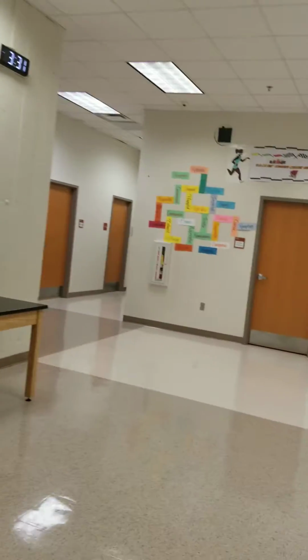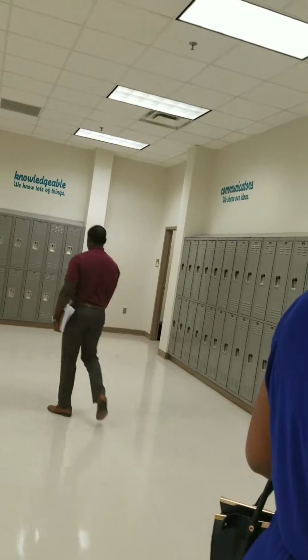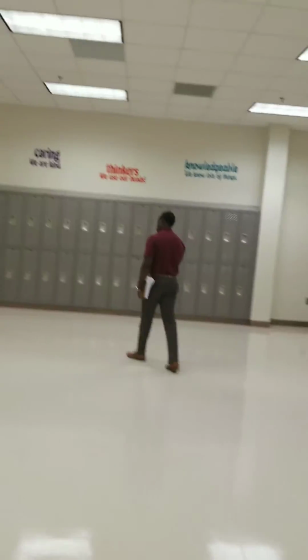I like how you have the signs that actually tell you what is happening in each of those rooms. Yeah. You keep it the same. Yeah, because we put ours up on each door as well. So this is so cool.